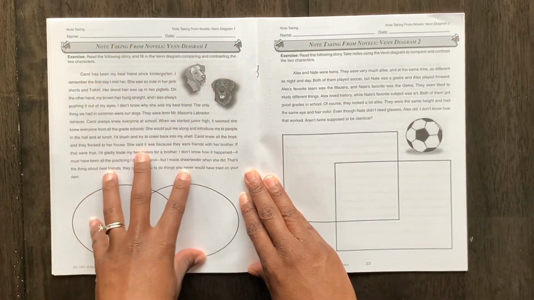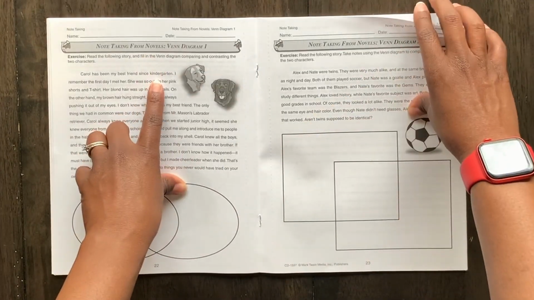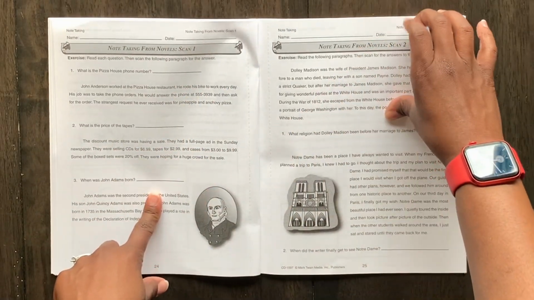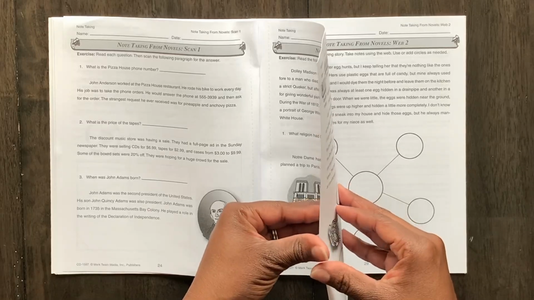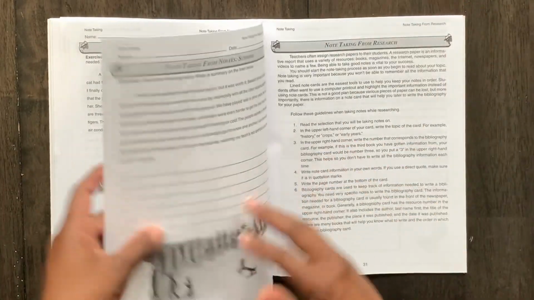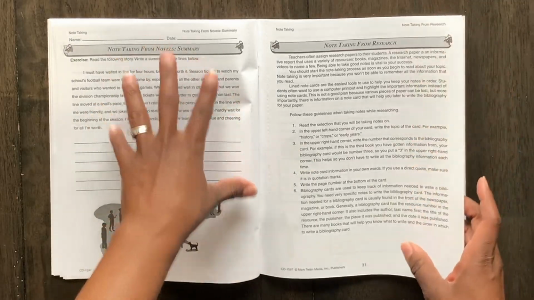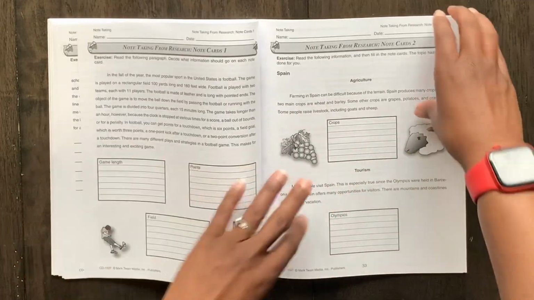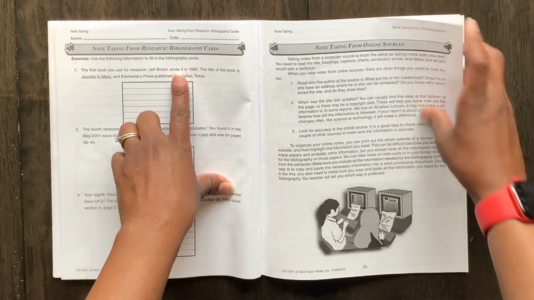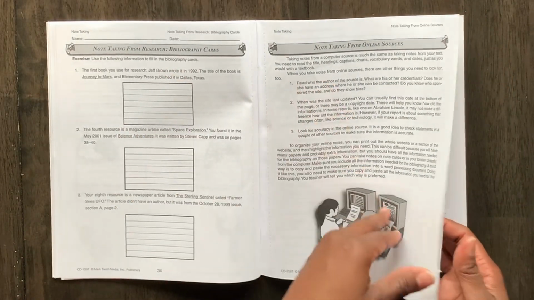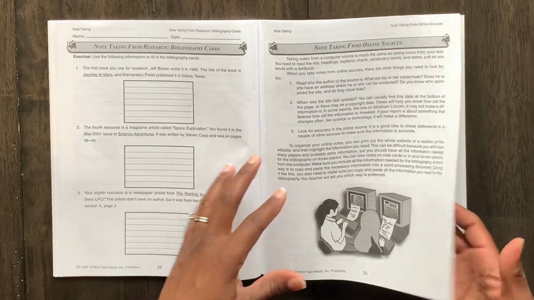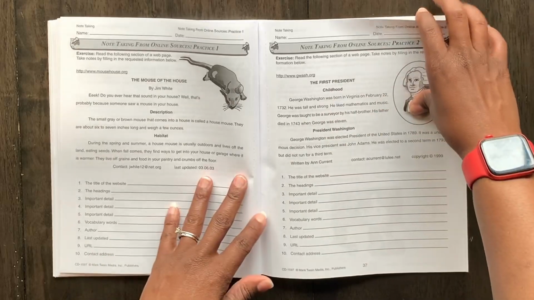Then it will go into doing a Venn diagram for a novel. They have a couple of opportunities to practice that. They're going to do a scan for a novel as well. Characters, webs. They're still working on novels here, and they do a summary. Then it goes into research, and in the research they'll do note cards, bibliography cards, and then they go into online sources. This always gives an instruction page, a lesson page is what I call that, and then they'll go into their practice.